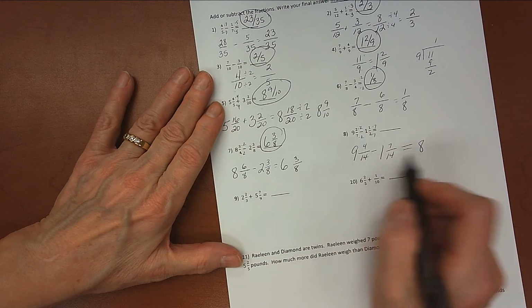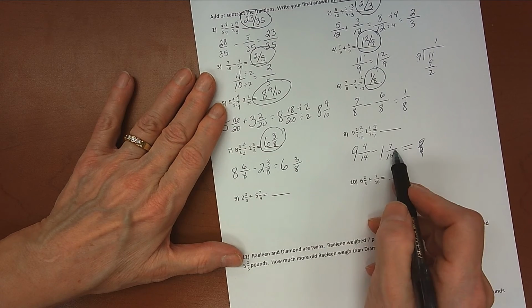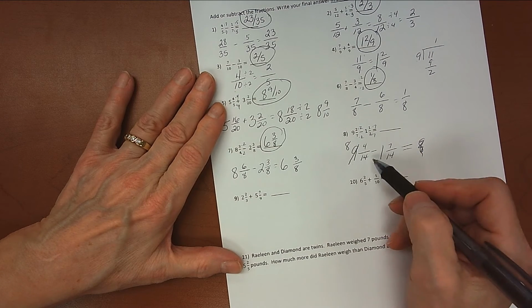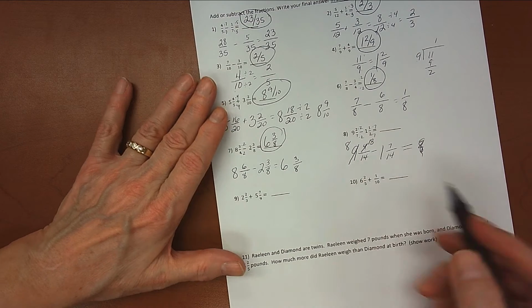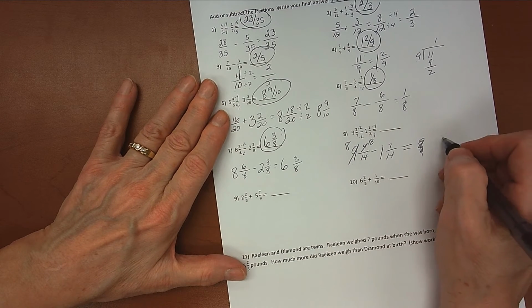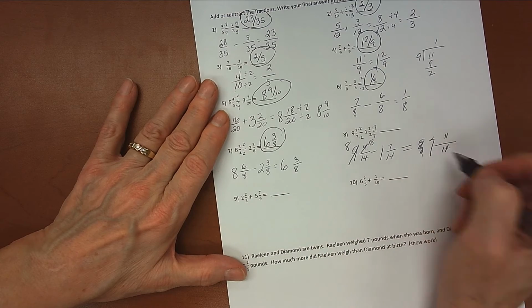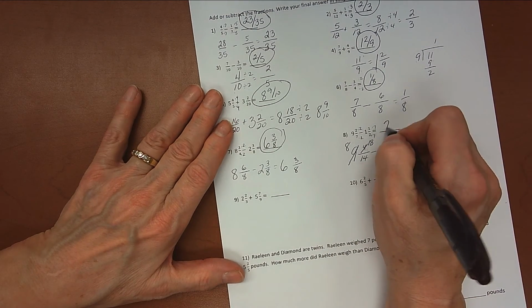I can't, let's back that train up. All right, I can't subtract 7 from 4, so I'm going to borrow, make this an 8, and I add the value of the denominator to the numerator, so this becomes 18. All right. 18 minus 7 is 11. Now we can do that over 14. And 8 minus 1 is 7. So 7 and 11 fourteenths, because we cannot reduce 11 fourteenths.